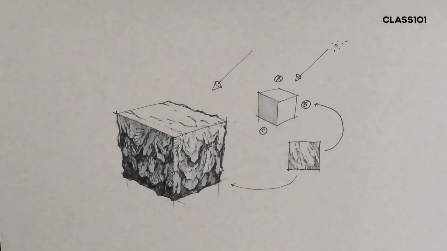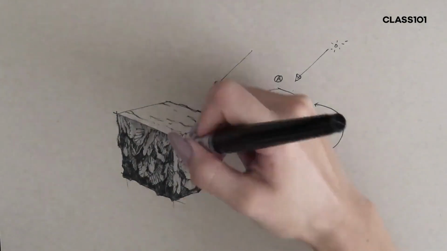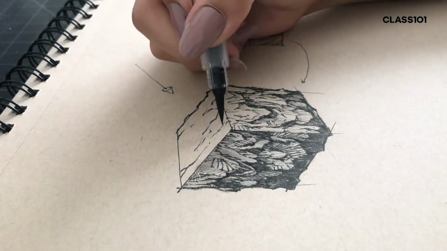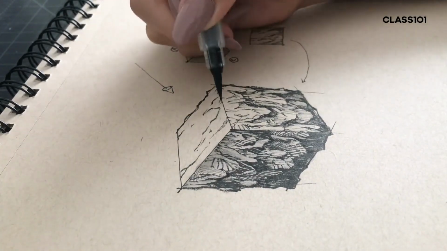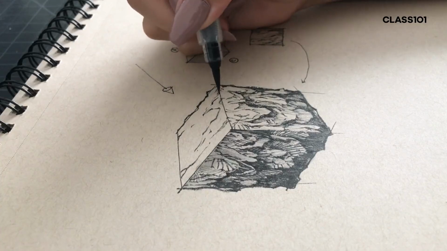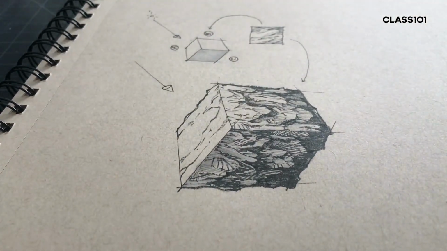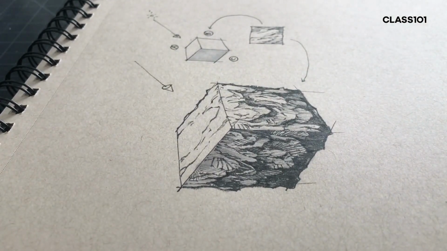Moving on to the lightest plane, I'm going to use minimal lines to define this one. Think about a photo that's been overexposed. We lose a lot of detail in bright light. I'm going to place in little bits of texture to show that it does continue over onto the entire form, but for the most part, I'm going to use this area as a place for the eye to rest.